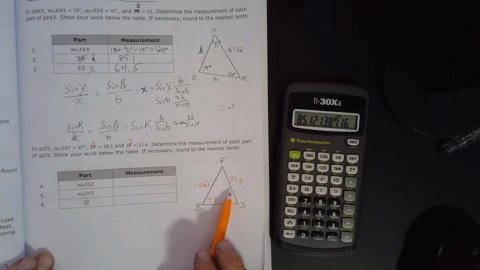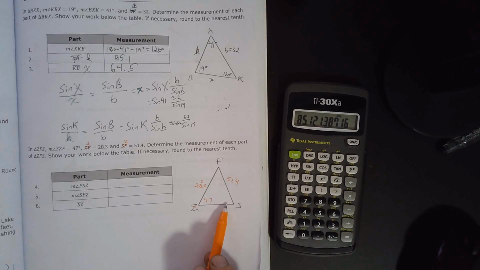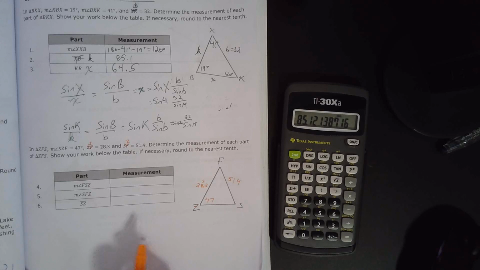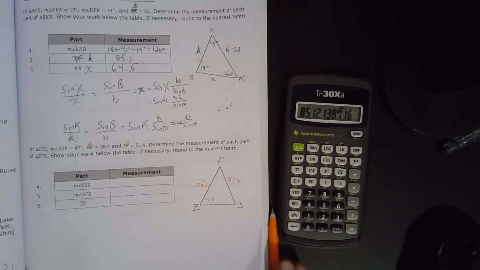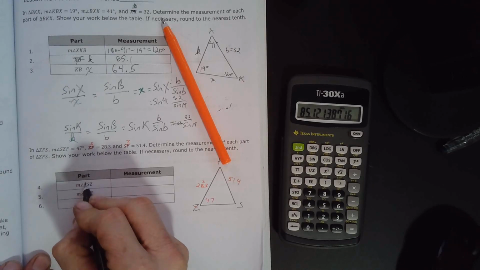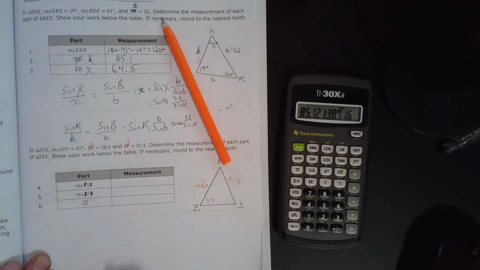So if we wanted to figure out the measure of angle S, make it easier on yourself.